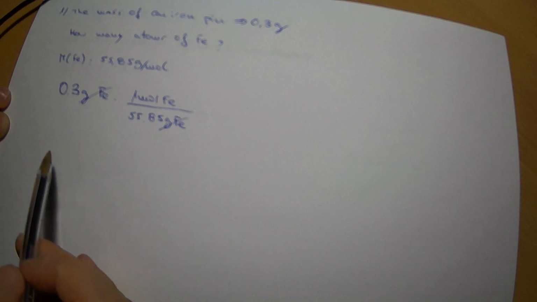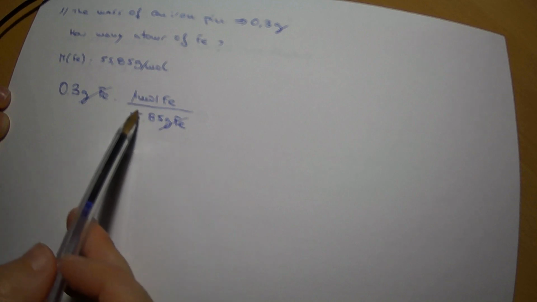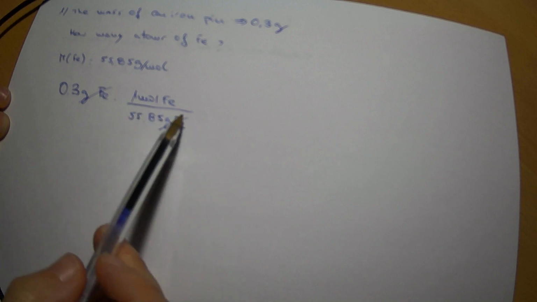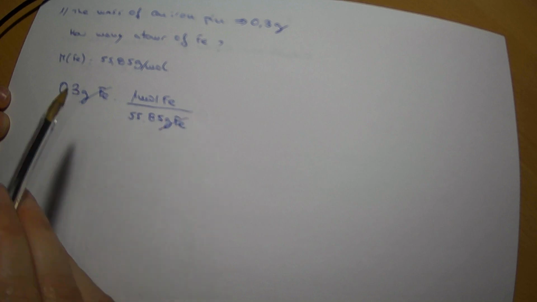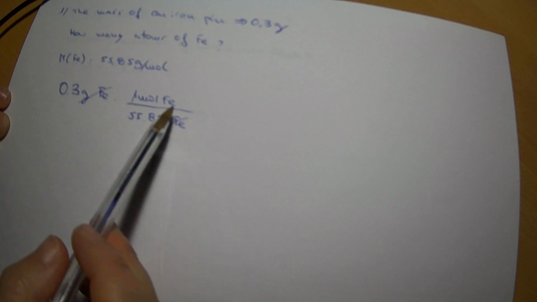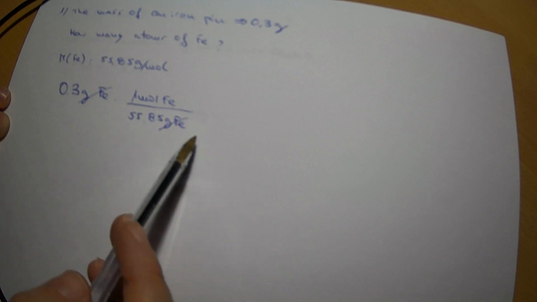If we finish here, you obtain the moles, but you don't want to calculate the number of moles of iron. The thing we want to calculate is the atoms of iron. Then you have to do another conversion factor. And in this new conversion factor, you have to convert moles into atoms.